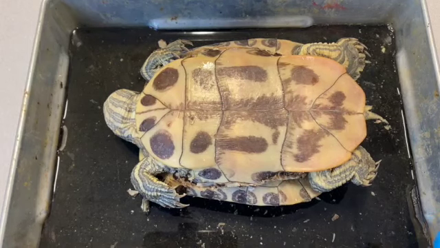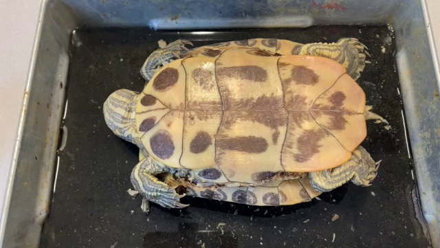All right, let's move on. So removing the plastron from your turtle is not a job for the faint of heart. So you're going to need some tools to do this.